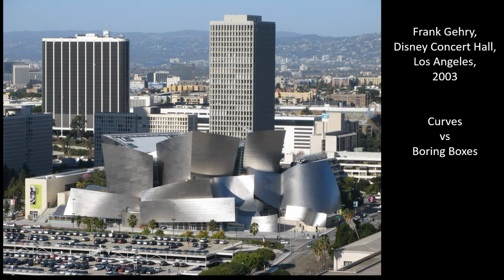But look at the play of light and shadow on Gehry's architecture. There are parts where the sun is reflecting very brightly on it. There are parts where it's in shadow. And there are parts where it's in shadow, but it's getting lit by a reflection from another part of the building. And so it's a much more dynamic kind of idea.